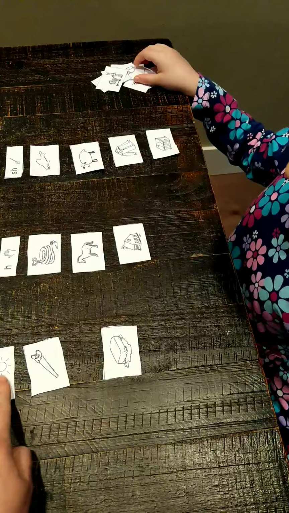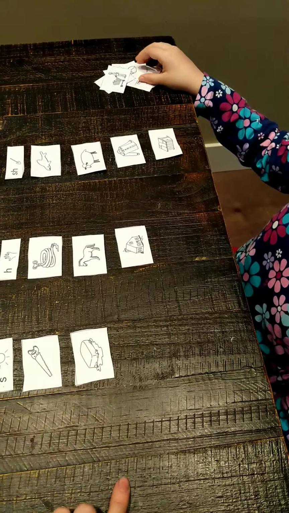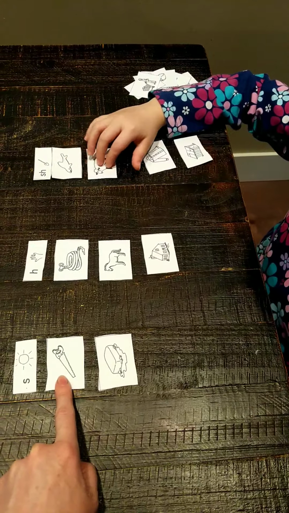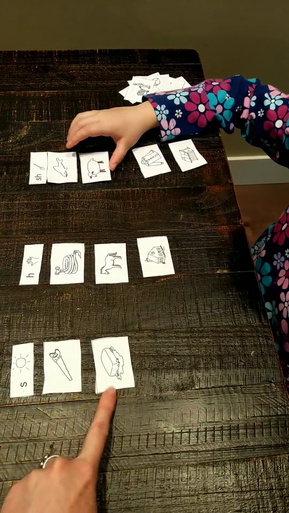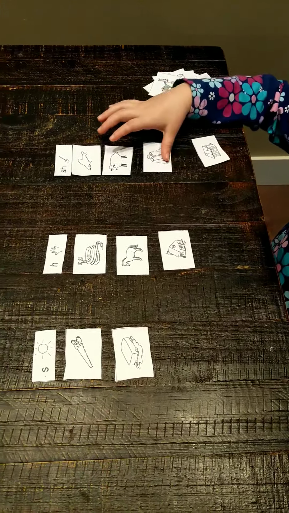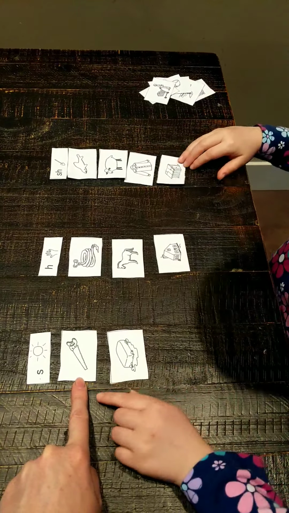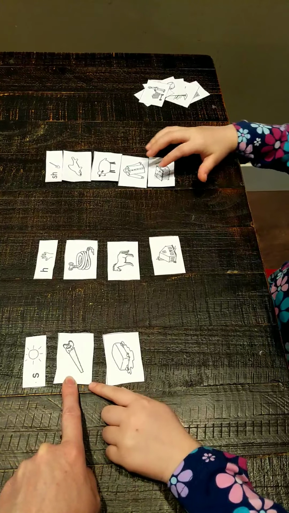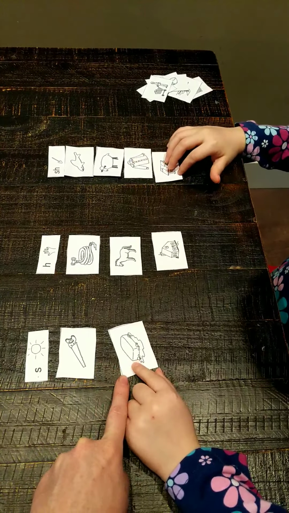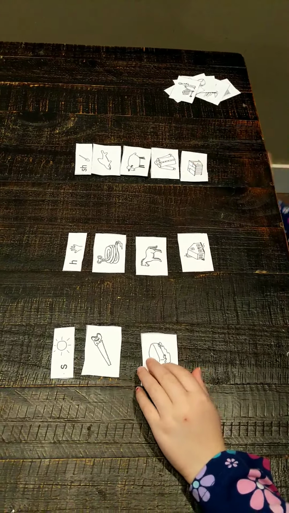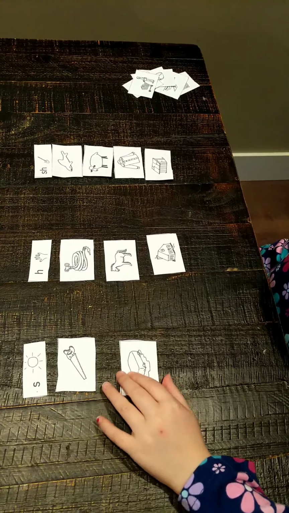So Lilybell, in this column, just so far, I want you to point to the picture, say what's on the picture, and then tell me if you need to change anything from this column. So let's start with this one. Saw. Does that need to go anywhere else? Nope. What about this one? Soap. Does that need to go anywhere else? No. Why not? Because it starts with that letter S. They both start with the letter S.